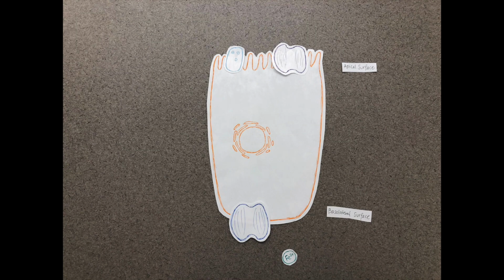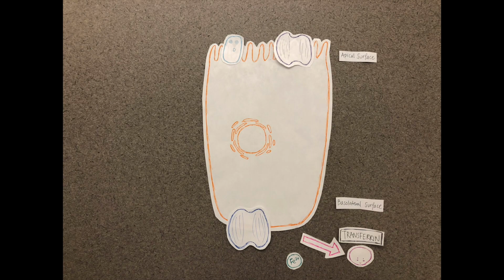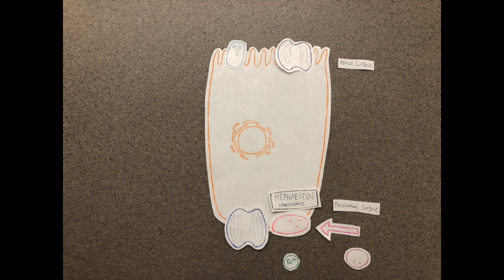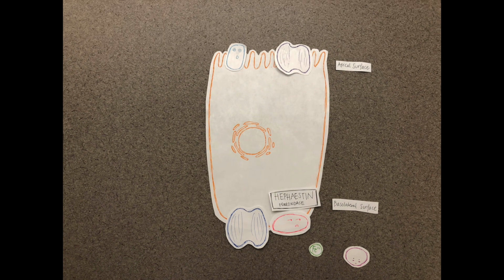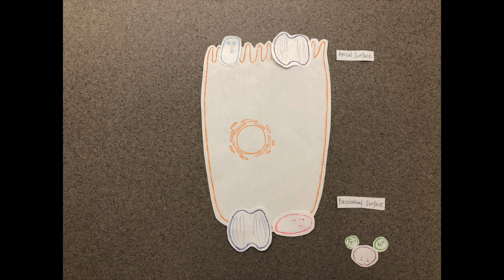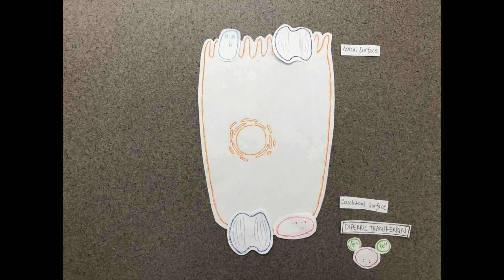But let's go back. In order to bind to transferrin and go through circulation, ferrous iron is oxidized back to ferric iron by the peroxidase enzyme hephaestin. When ferric iron is bound to transferrin, a protein found in serum, it is kept in a non-reactive state. When transferrin is fully loaded with 2 atoms of ferric iron, it is called diferric transferrin.